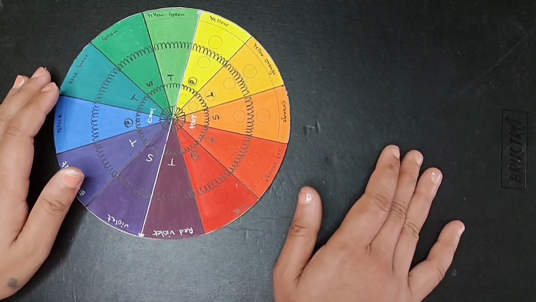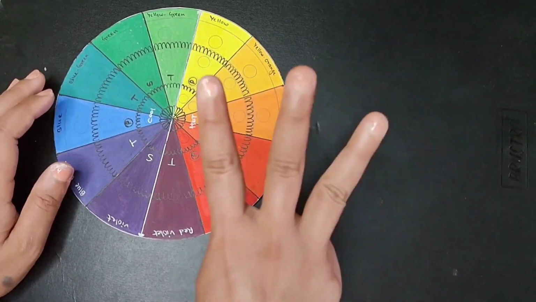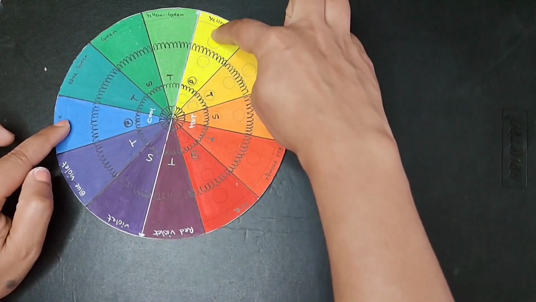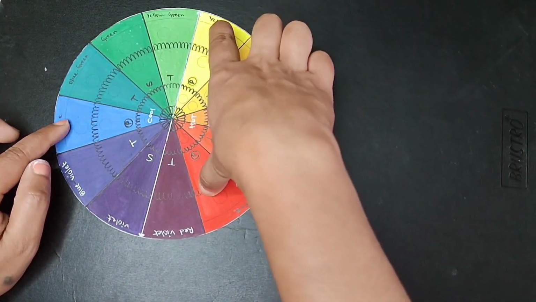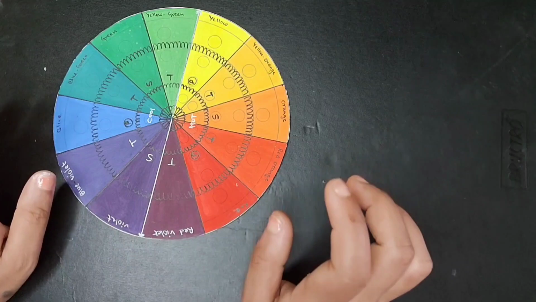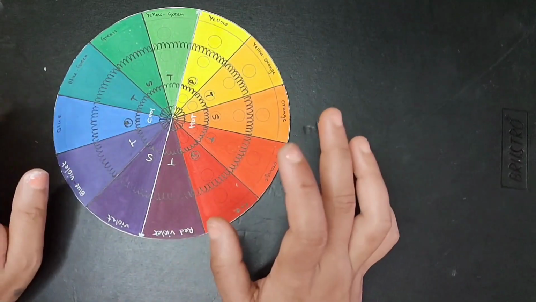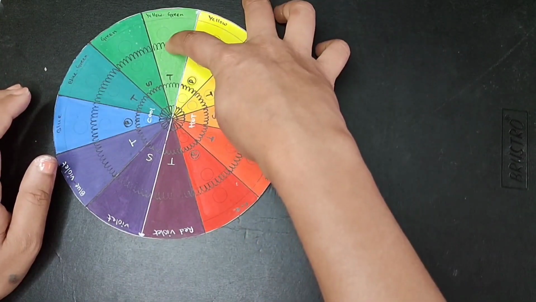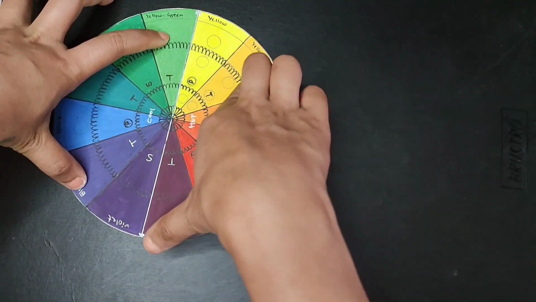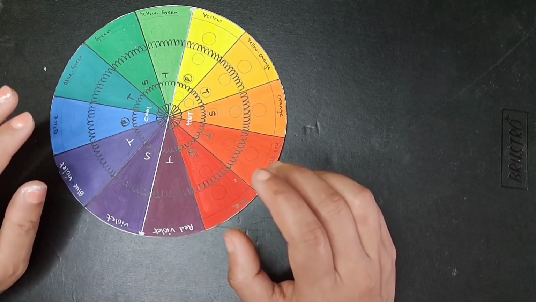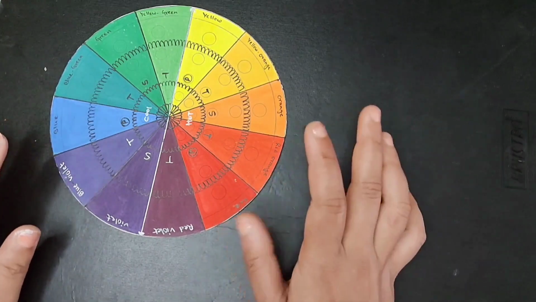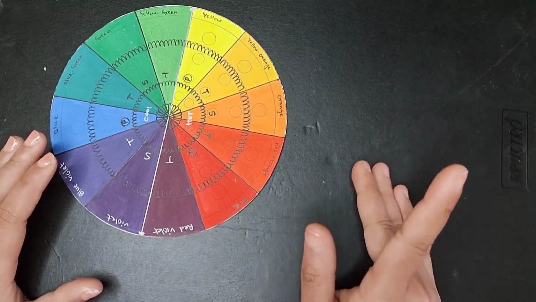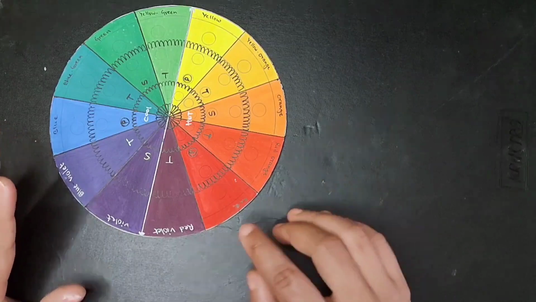Triadic color scheme. Triadic color schemes are 3 colors evenly spaced apart from each other on the color wheel, like blue, yellow and red. Tetradic color scheme. This scheme uses 4 colors evenly spaced on the color wheel, like yellow green, yellow orange, blue violet and red violet. Analogous color scheme. This scheme shares a common color on the color wheel, like blue, blue violet and blue green.